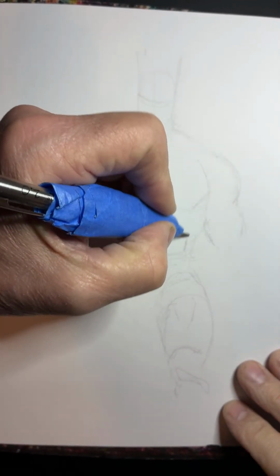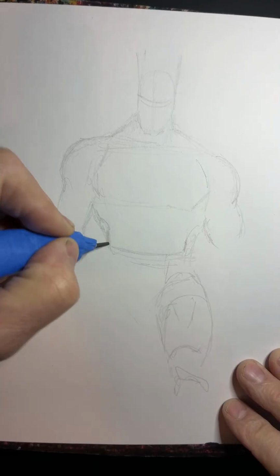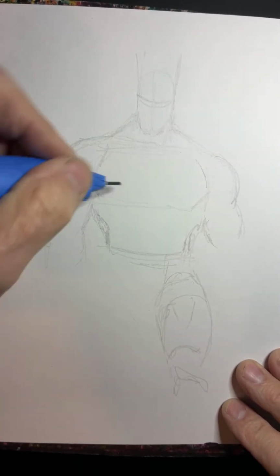Let's taper this in some more. Straight down, but tapered in.